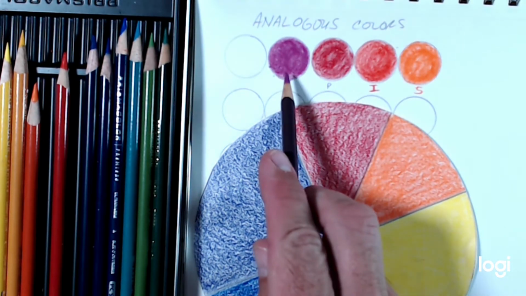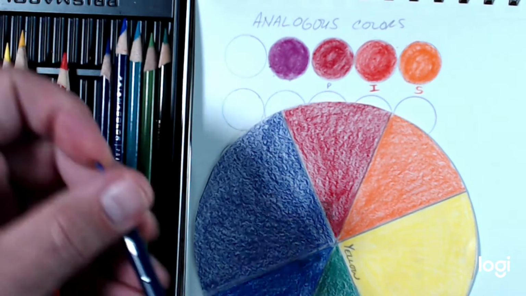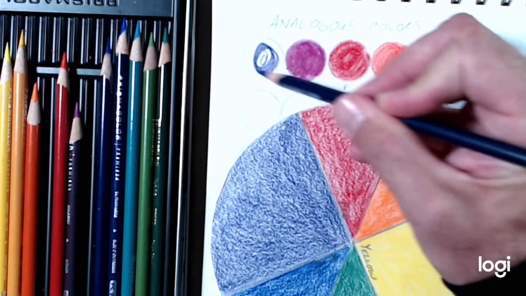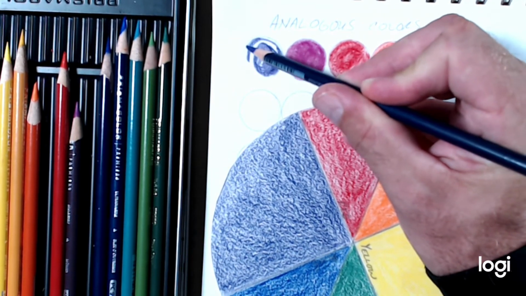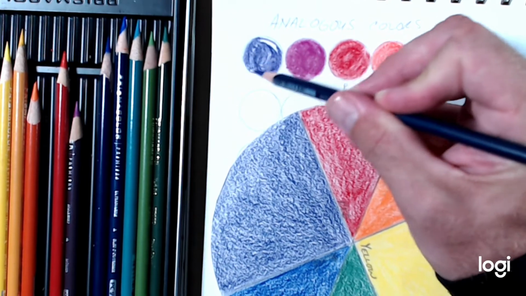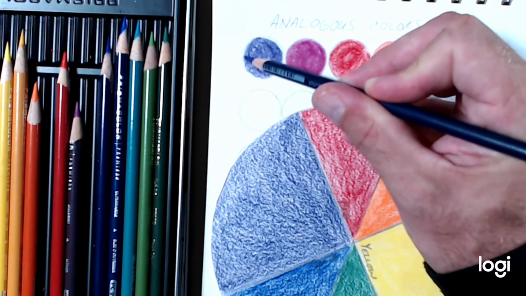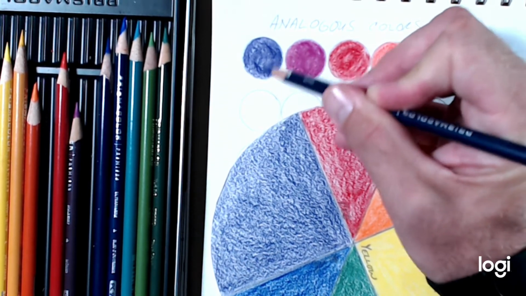So we have our red violet, and next to our red violet we would have our violet. So we'll put that in here, and this will be our first family of analogous colors. Again, we're going with 5, but the definition is 3 to 5 colors next to each other on the color wheel to form a family.